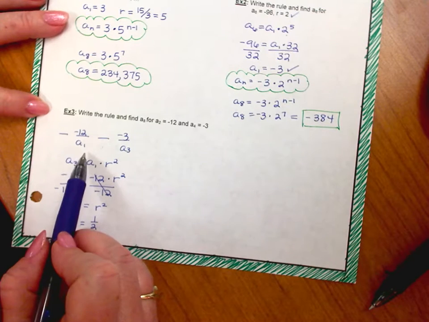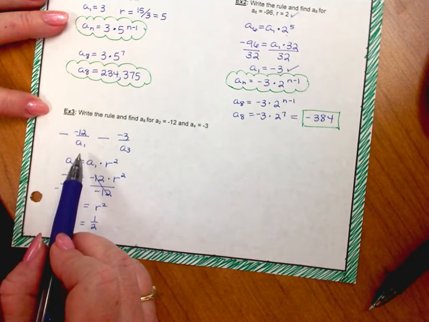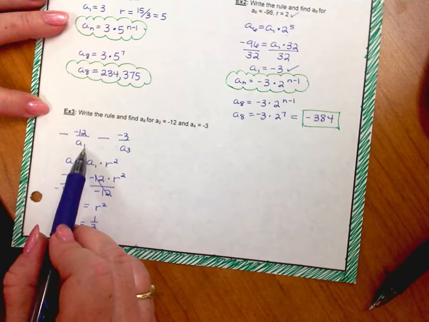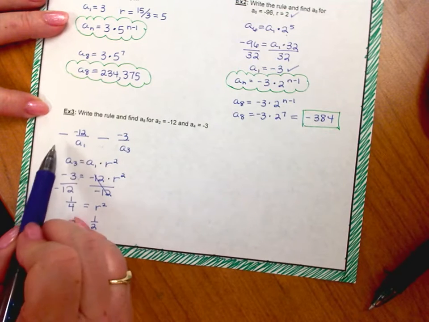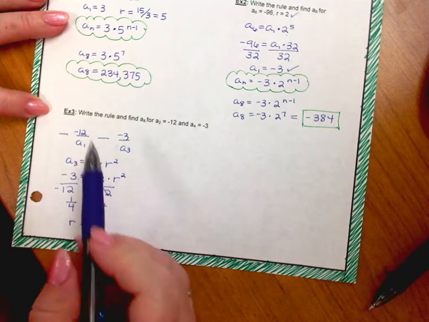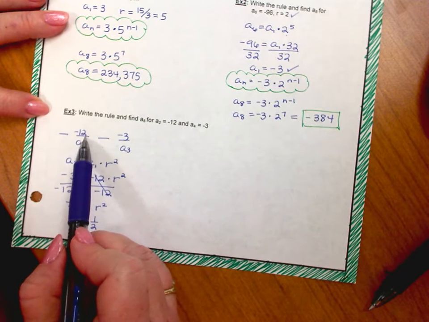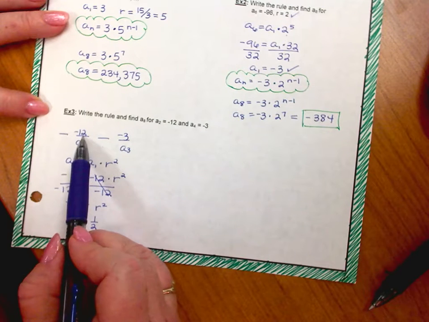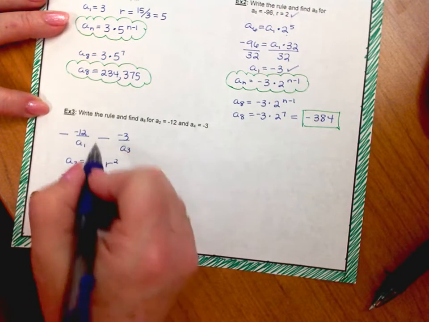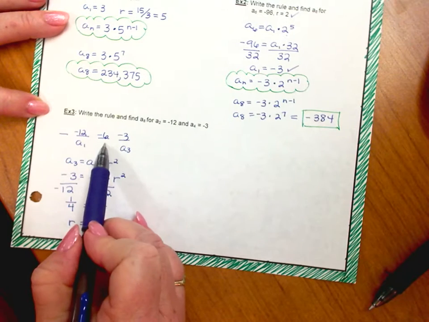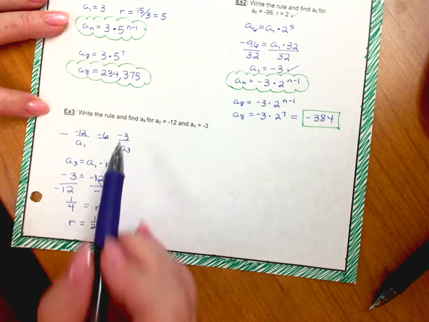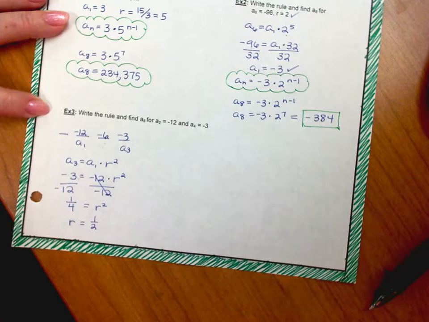Let's go back to our original visual here. Okay, so this isn't really a sub 1. This is really a sub 2. This is a sub 1. So if our ratio is 1/2, then half of negative 12 is negative 6. And half of negative 6 is negative 3. So that rule is going to work.